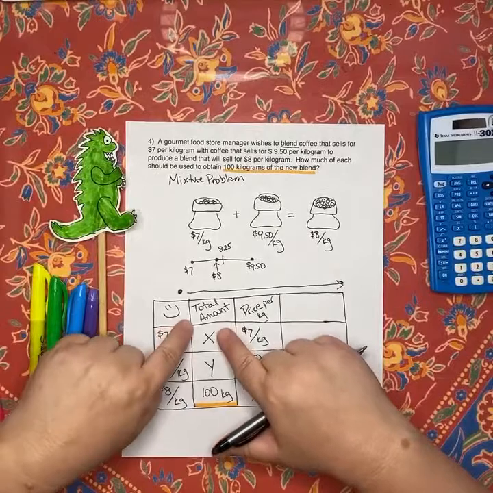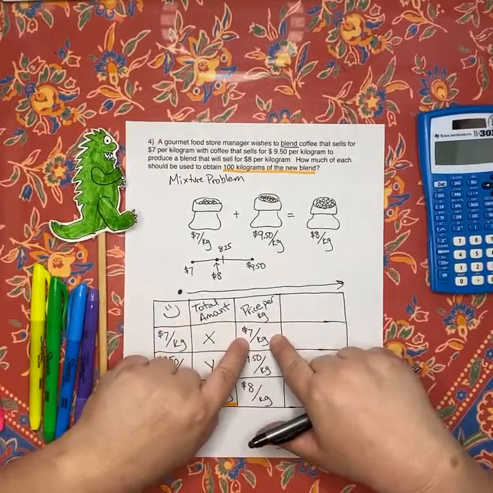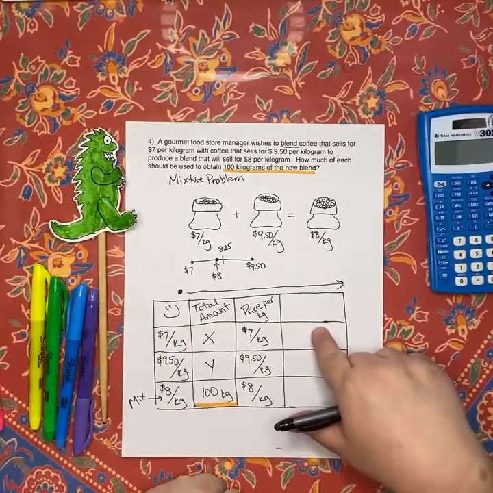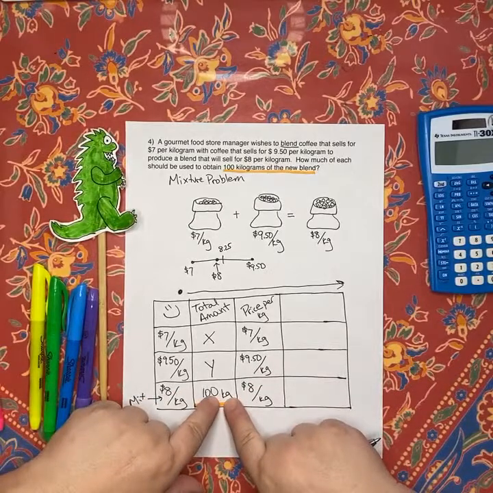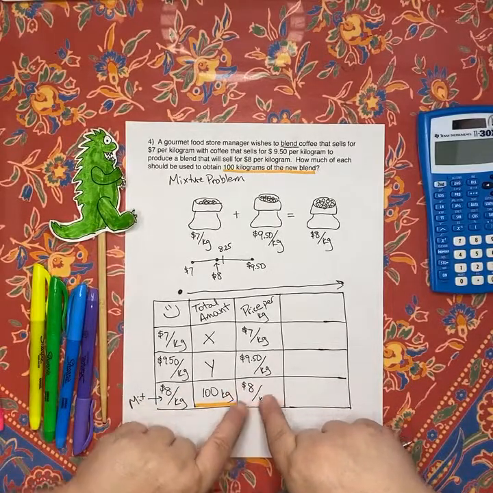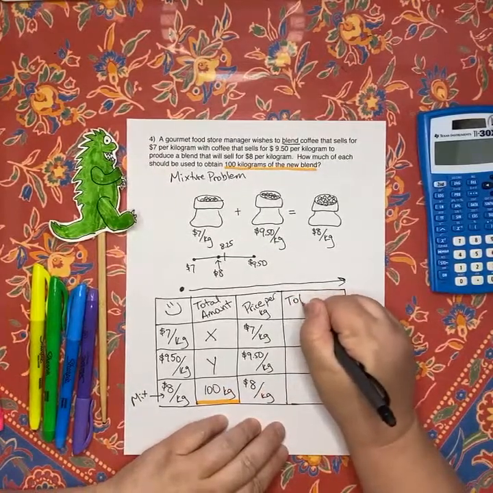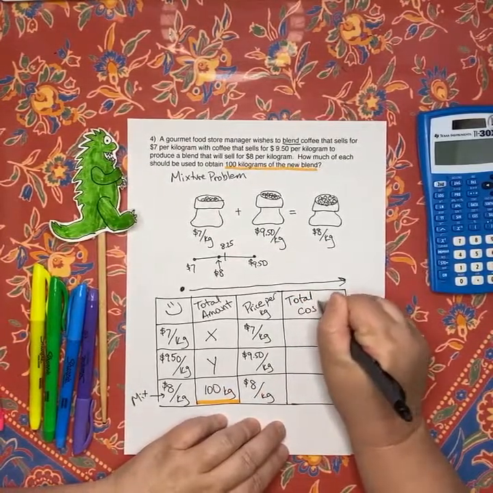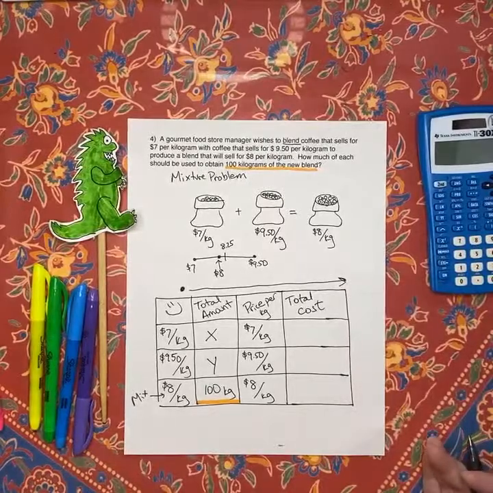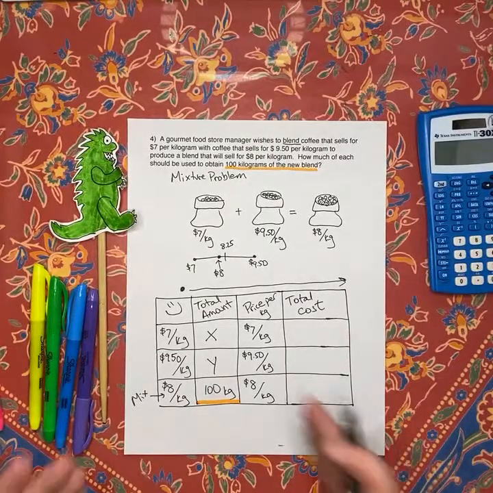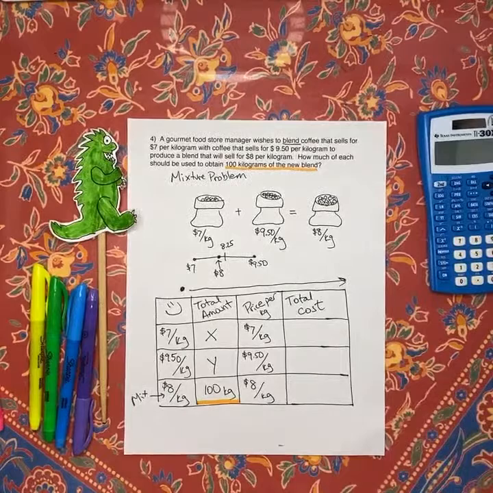If we take how much we have times the price per kilogram, what will we end up with? Well, if we take the number of kilograms times dollars per kilogram, the kilograms cancel out and we end up with the total cost. So slightly different, but the multiplication is the same. The basic setup is the same.